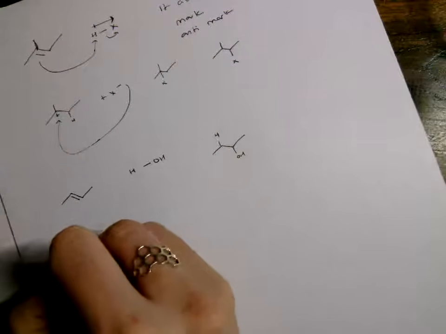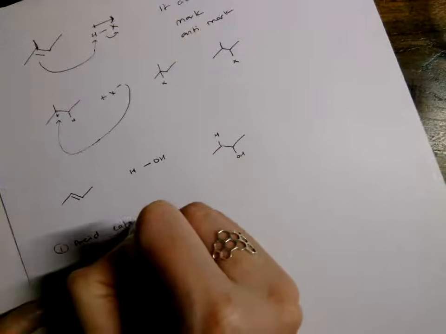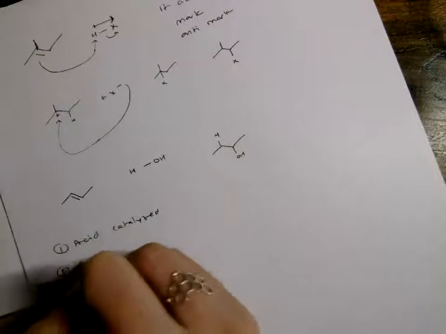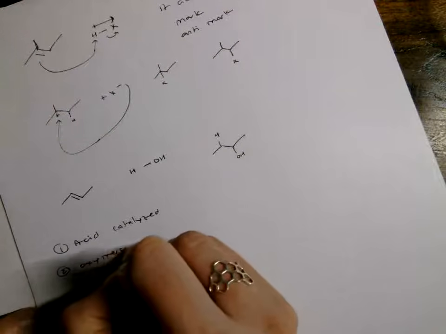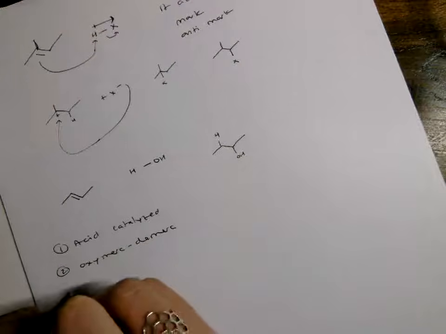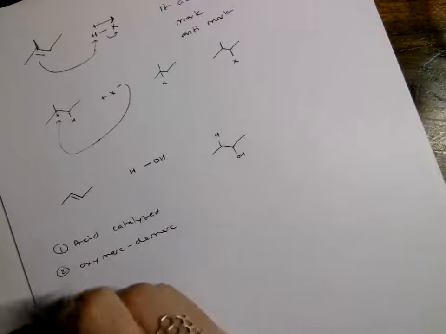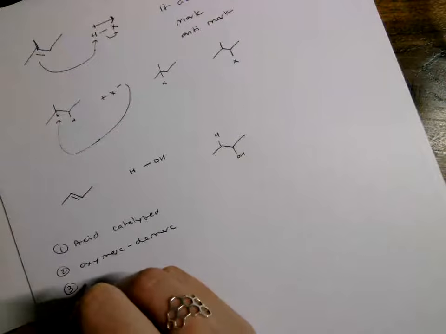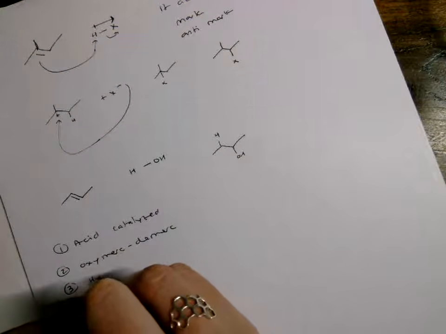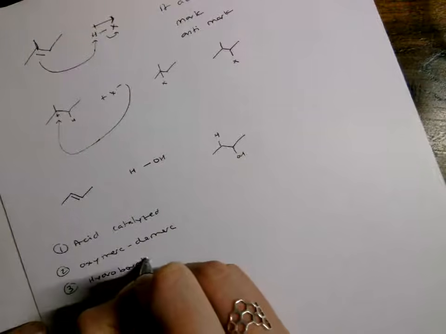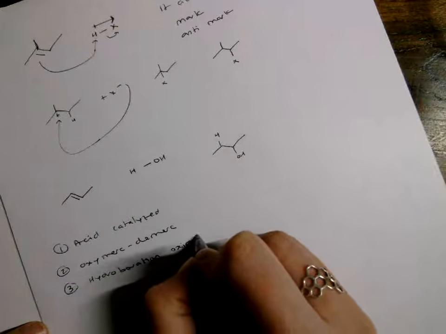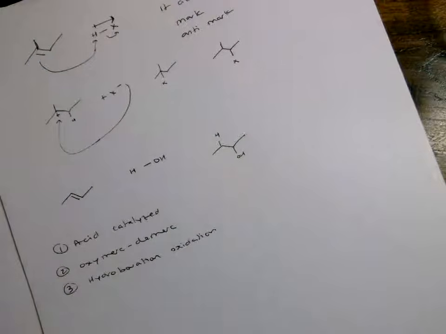So one is acid catalyzed. One is called Oxymercuration Demercuration. I am just abbreviating it Oxymerc Demerc because Oxymercuration Demercuration is hard to say. And then one is Hydroboration Oxidation. I think it's useful for you to know these. You definitely need to know the names. It's useful for you to also know the mechanisms, especially of 1 and 3, because they help explain some things for you. But just quickly, I'll go over the highlights.